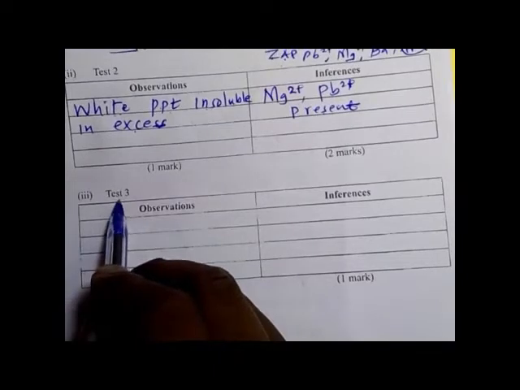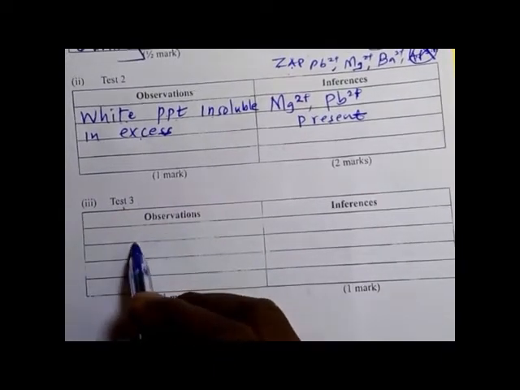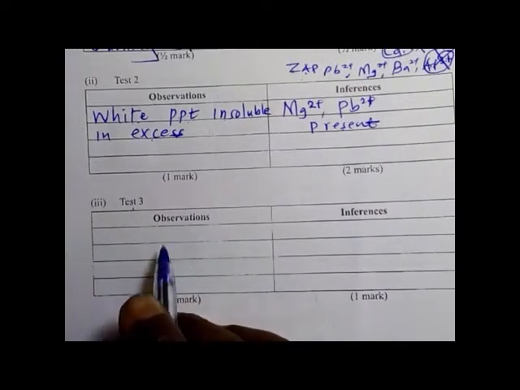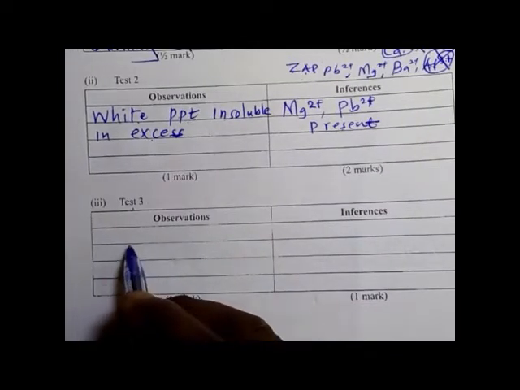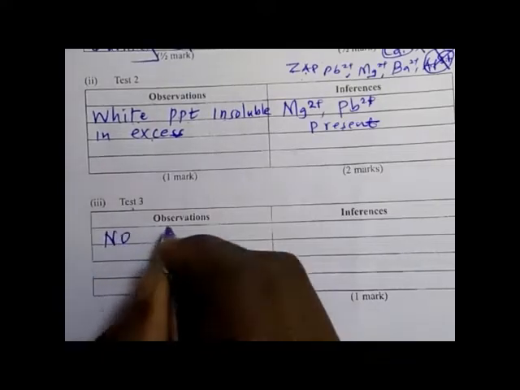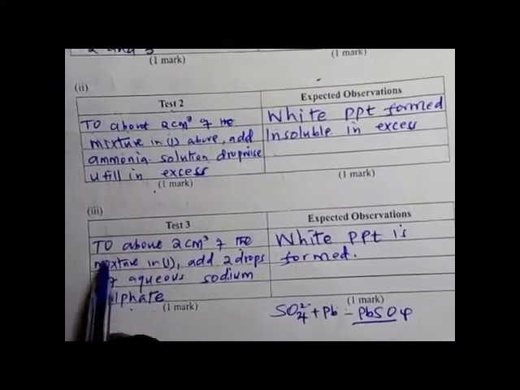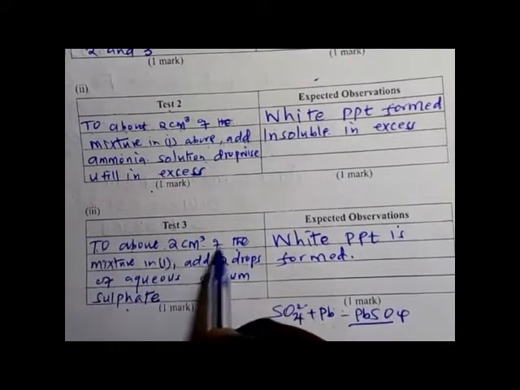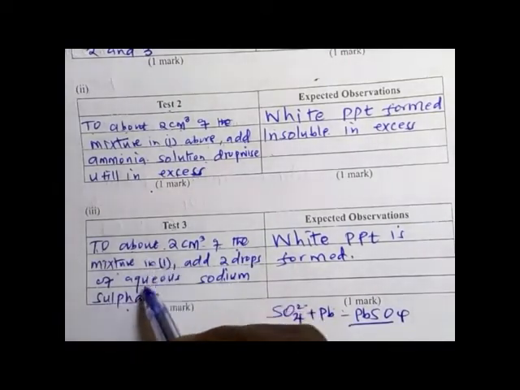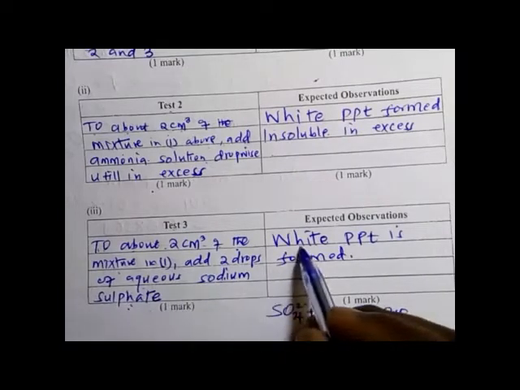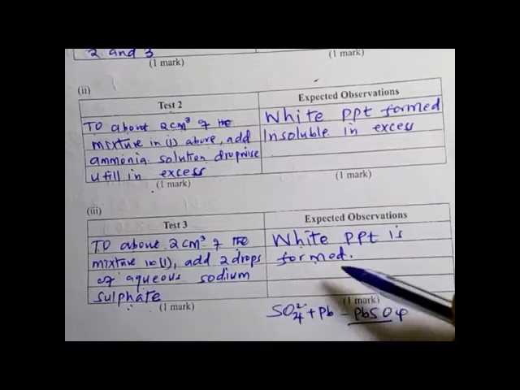Test number 3. Now, when the test was done practically, to about 2 centimeters of the mixture, that was solid K that was dissolved, add 2 drops of aqueous sodium carbonate. Here we say a white precipitate is formed because we didn't do the experiment.